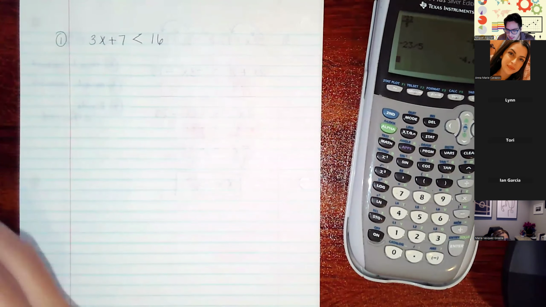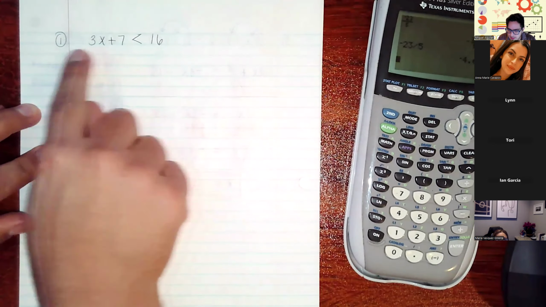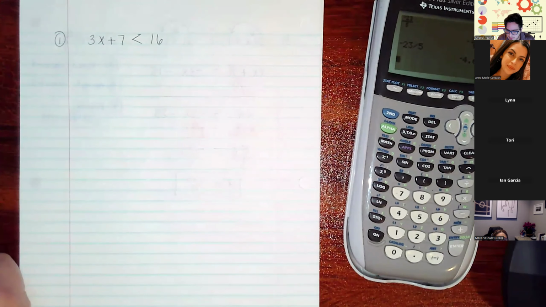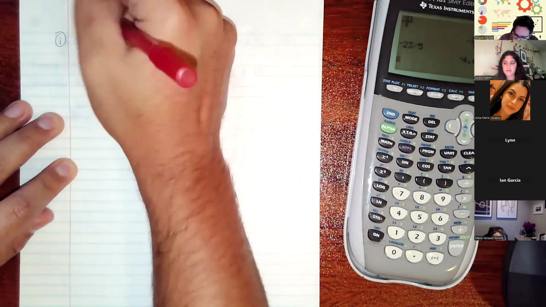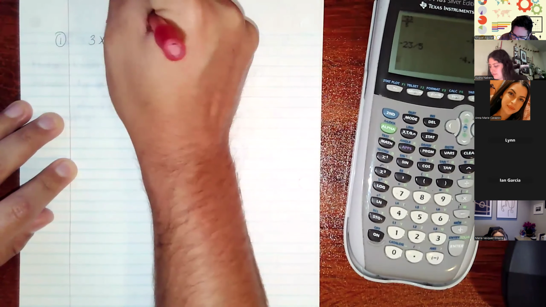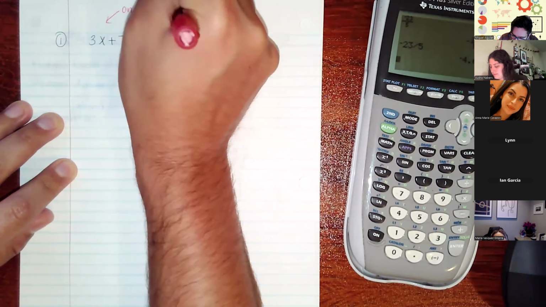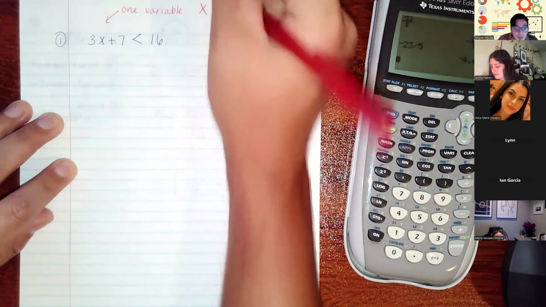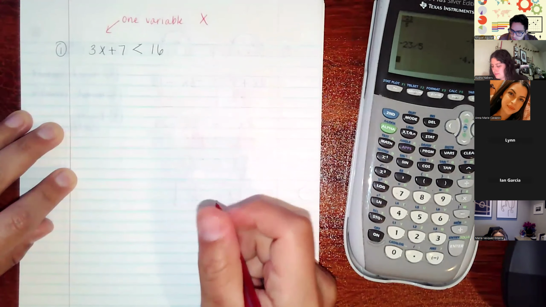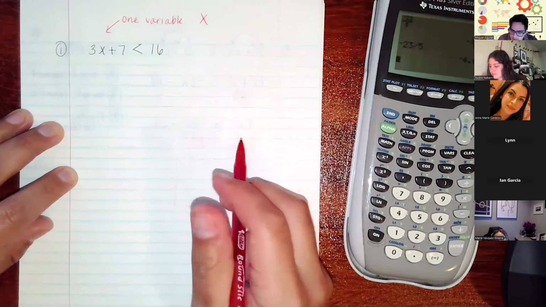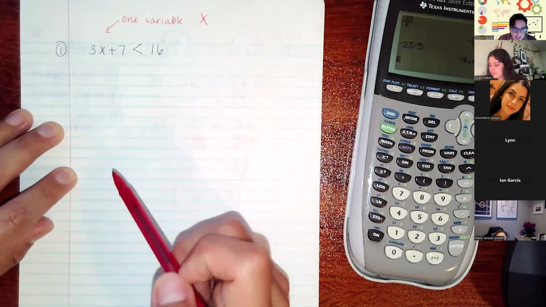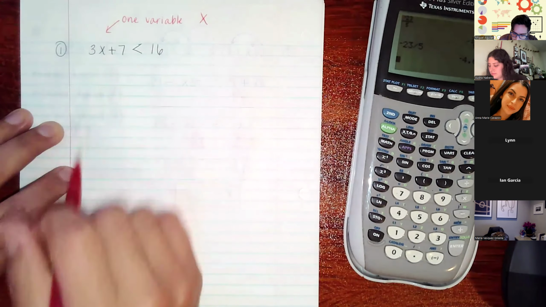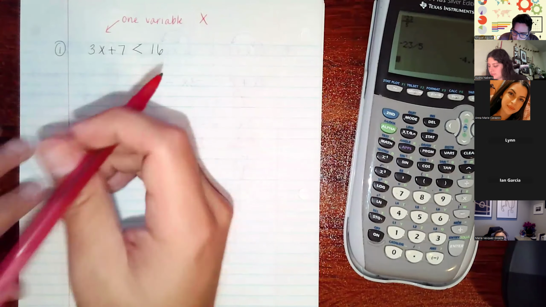So the first thing I need to ask you guys is how many variables are in this equation? One. Just one variable, right? We have one variable, which is the x variable, right? So when I say graph, we don't have a y-axis here. We just care about our x value. All right, so that's one thing that we'll see here in a second. But let's go ahead and jump in and solve this.